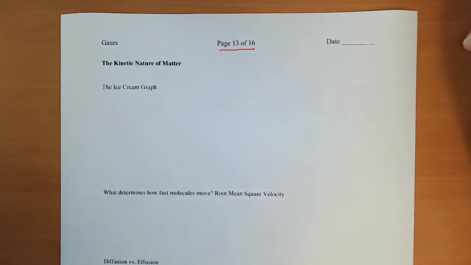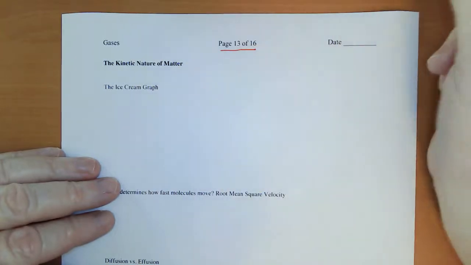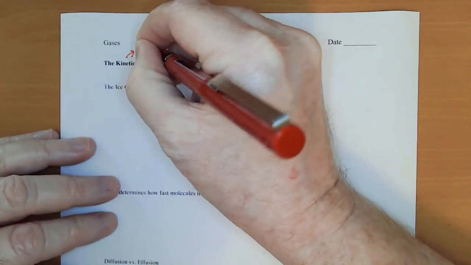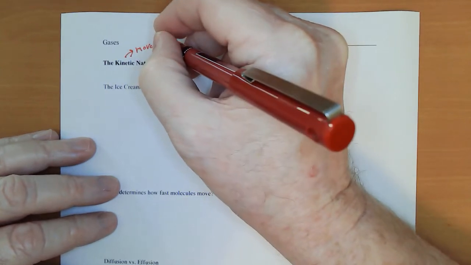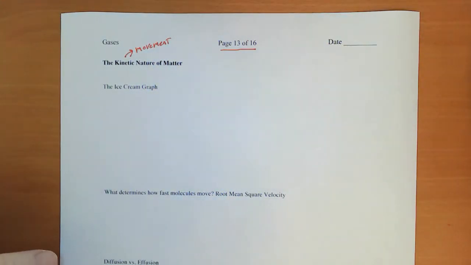This is one of my favorite pages of the whole year. I got to admit that to you, because we're talking about the kinetic nature of matter. And this word comes from movement, okay, kinesiology.